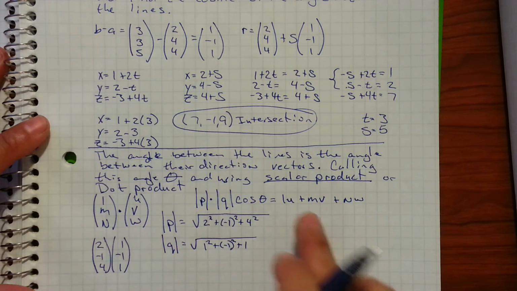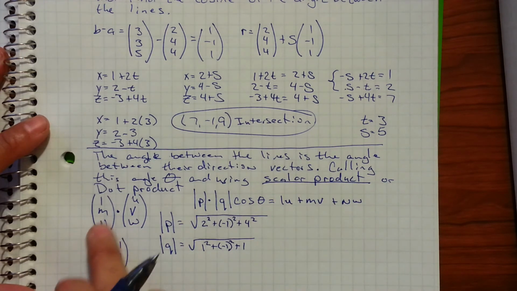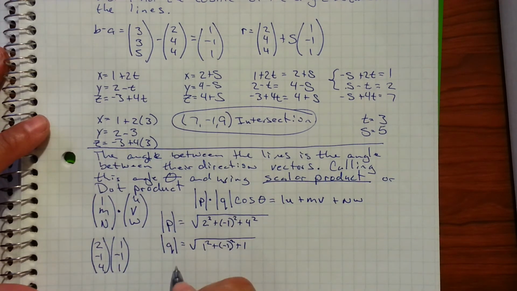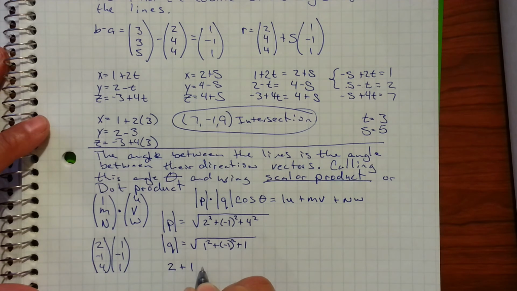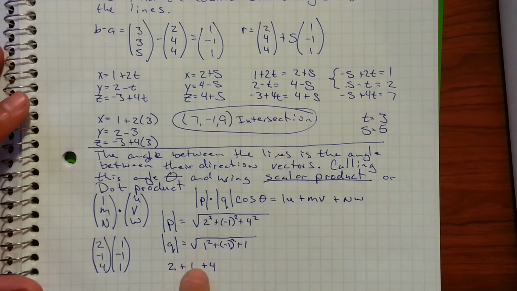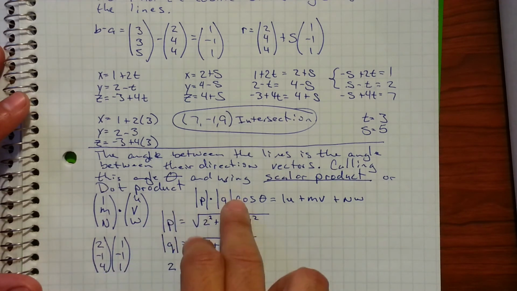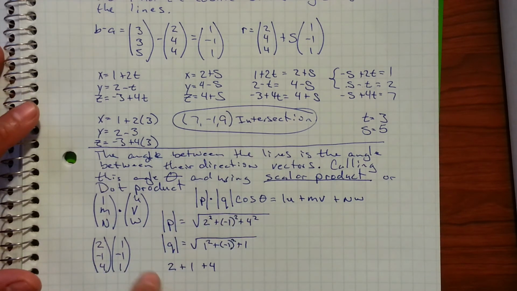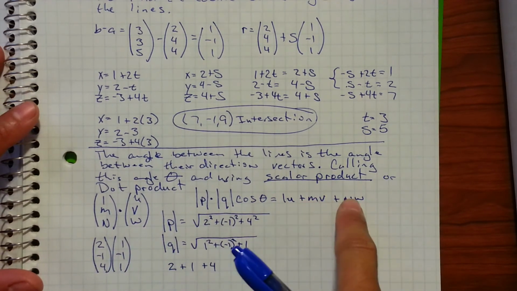So LU, in this order right here, this one's going to be 2 plus 1 plus 4. So that's what I'm going to get from here, and now I have to start plugging in. So that's going to be this part of this equation over here.